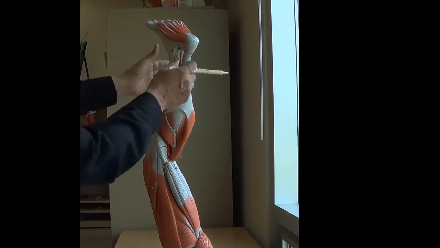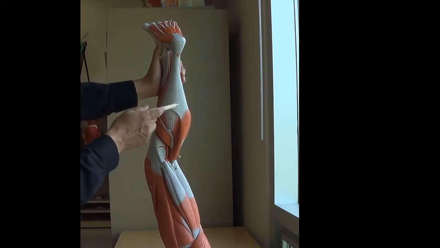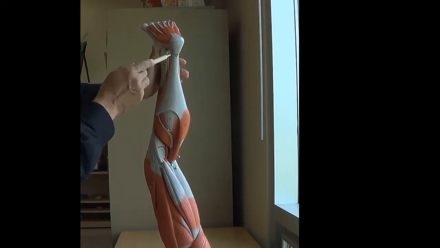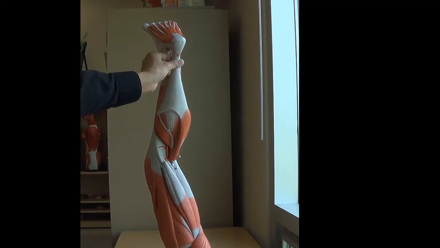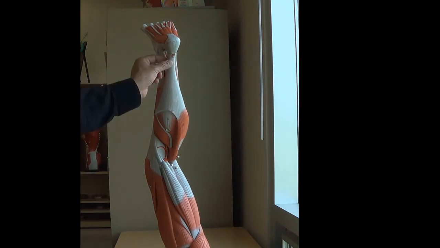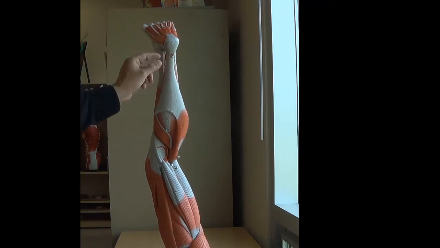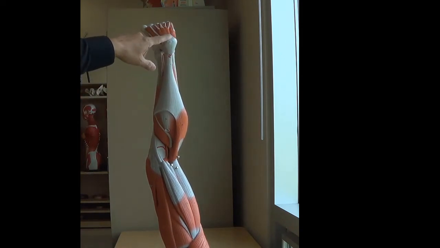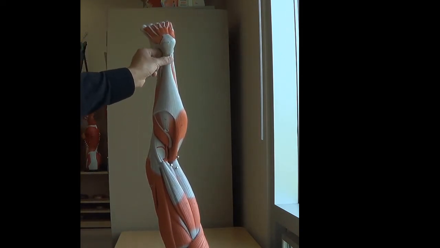Okay. Now from the gastrocnemius, you see this strong tendon. This is a very strong tendon that is called tendocalcaneus or tendoachilis, also known as Achilles tendon. If this tendon gets torn, then the person will not be able to walk at all. This is a very strong tendon, goes to the heel bone, calcaneus.